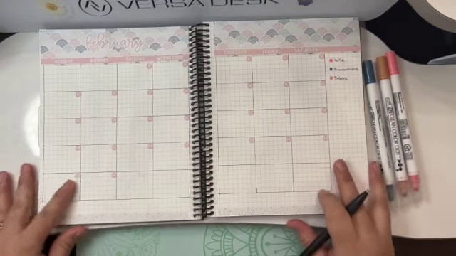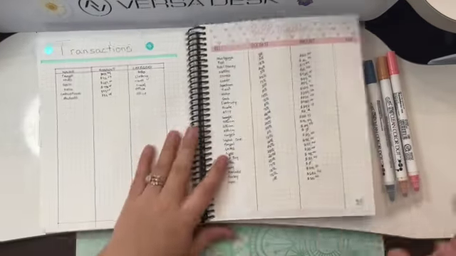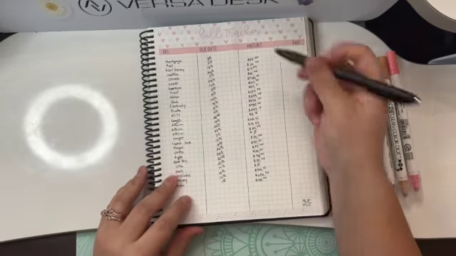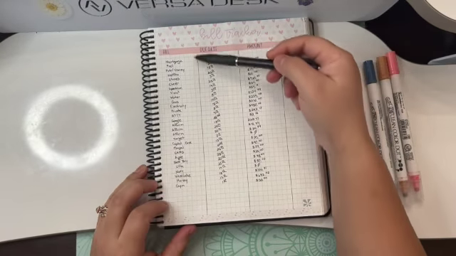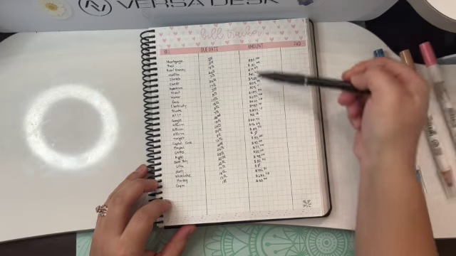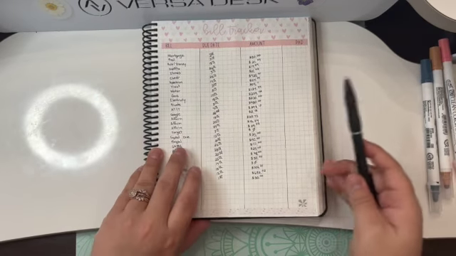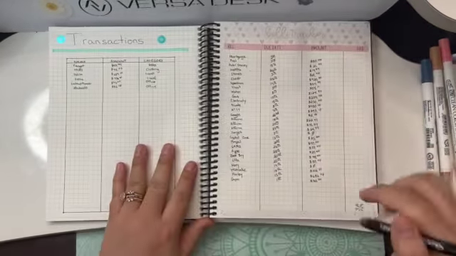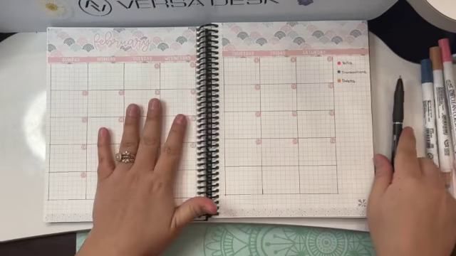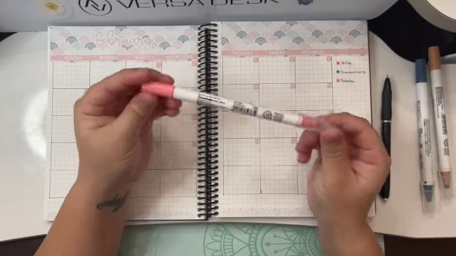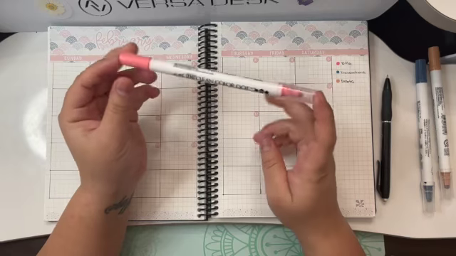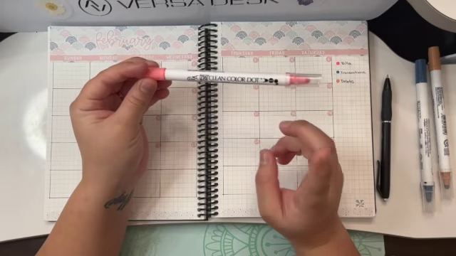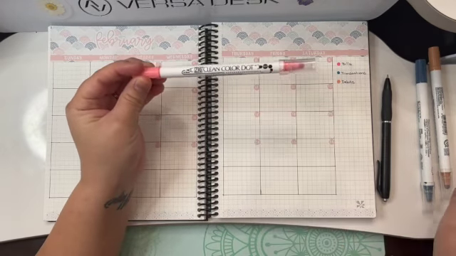Okay, so now that I've put all our bills, the due dates, and the amounts, I can kind of show you a little bit more. I'm going to go ahead and mark them down in the calendar. In the calendar, I'm going to use this pink color for any bills that are due, like utilities and subscriptions and gym memberships and all that.